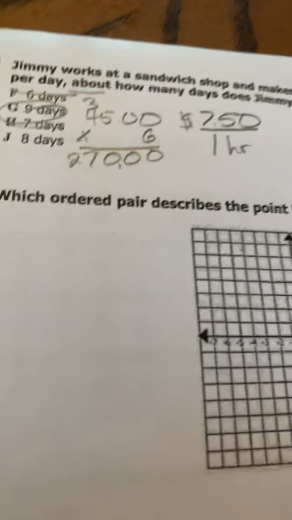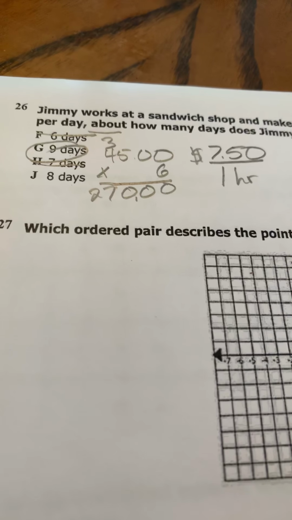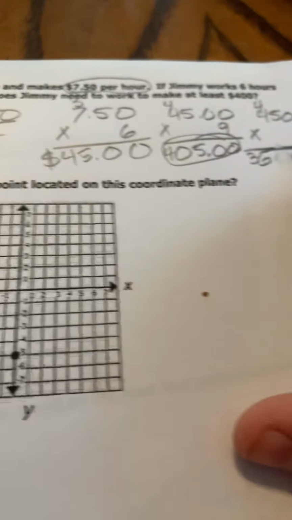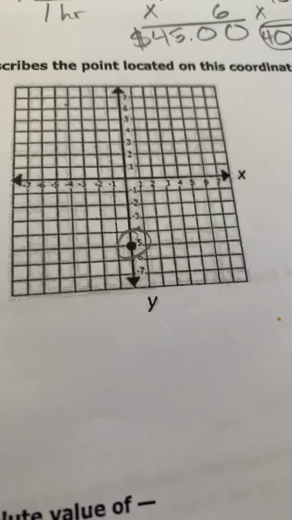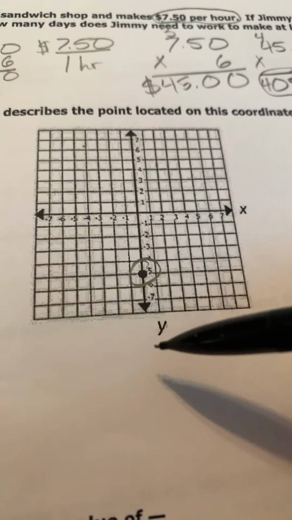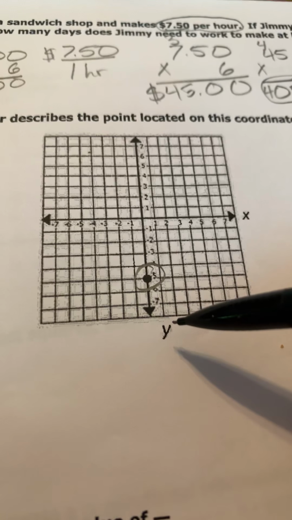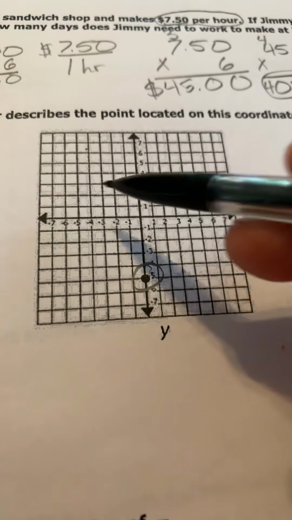All right, 27. Which ordered pair describes the point located on the coordinate plane? Okay. All right, so there's my point. What we need to realize is that point is on the y-axis. Okay. It's not touching the x-axis at all.